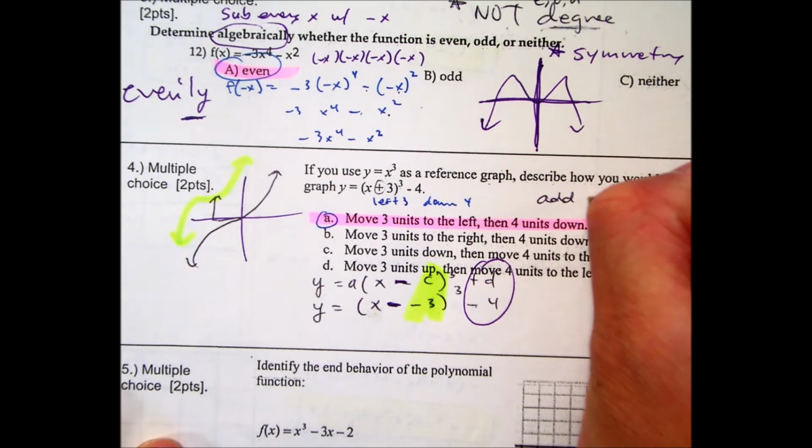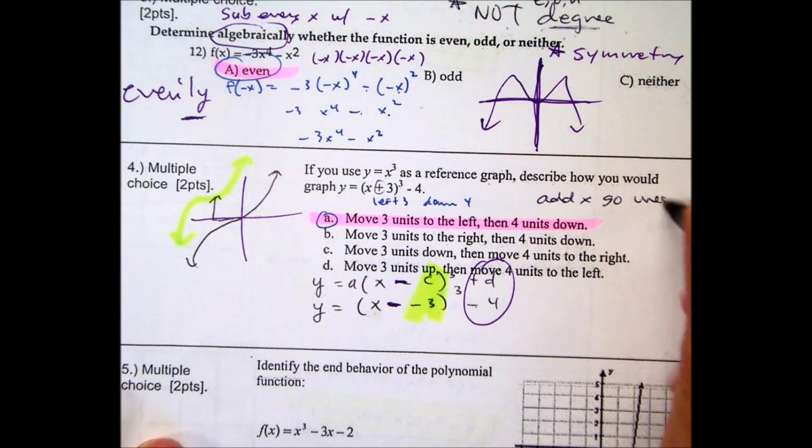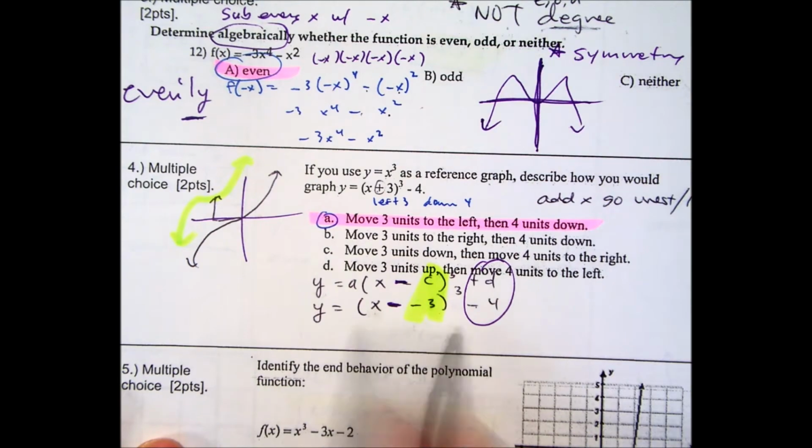Now there's also that silly phrase I gave you guys. Add to x. Go where? And west is where? Left. This is your adding to x. So this is a trick. This gives a better explanation.